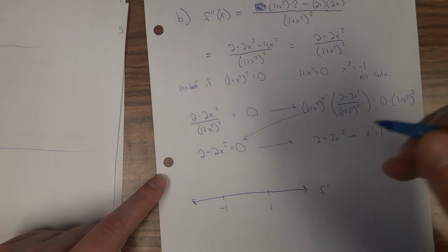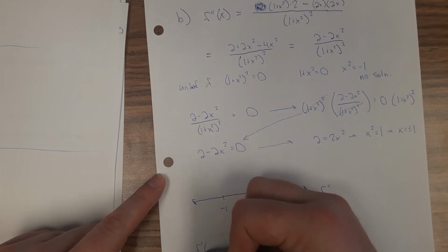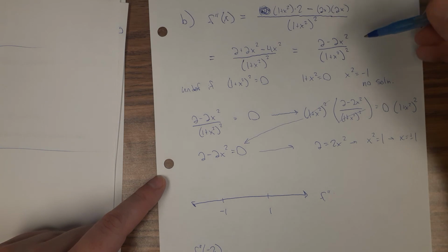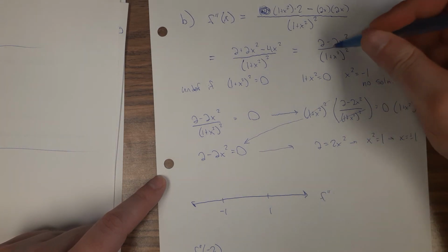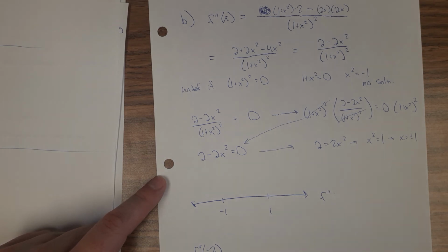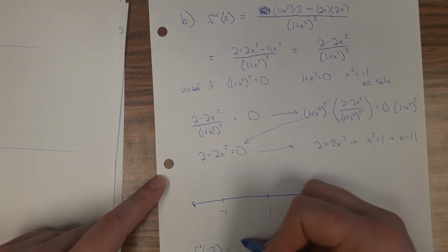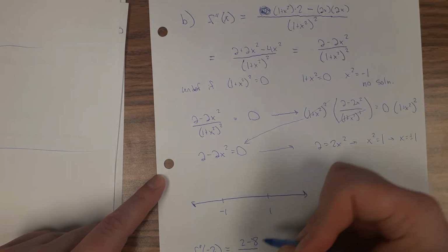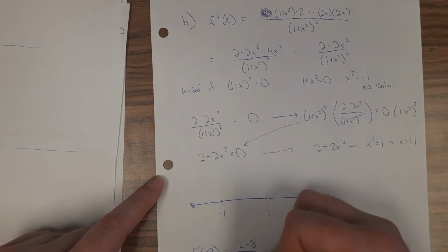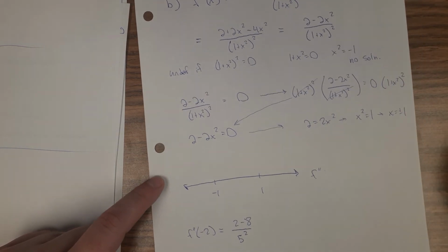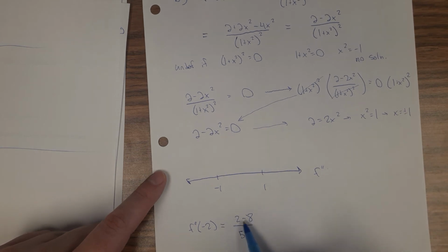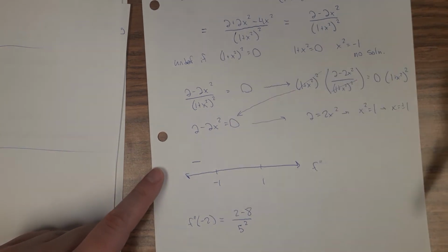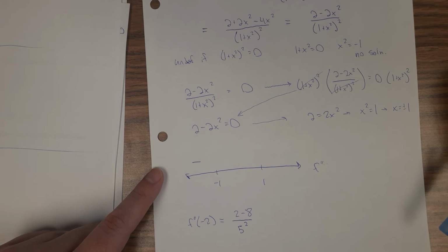So how about I do f double prime of -2, because that's a number that falls in here. And I'll just plug it in. I don't like looking at this. It's not that easy for me to tell what's going on. So I'll just plug it in and see what happens. So I get 2 minus 2 times 4, so 2 minus 8 over 1 plus 4, so 5 squared. And I can see this is going to be a negative number. The top's a negative number, the bottom's a positive number, and I don't care about this that much. I just care about whether it's positive or negative, so at this point I'm just going to fill in a minus.